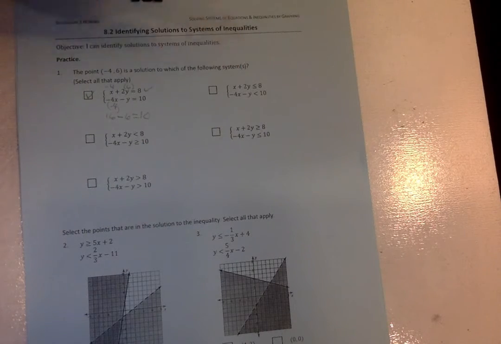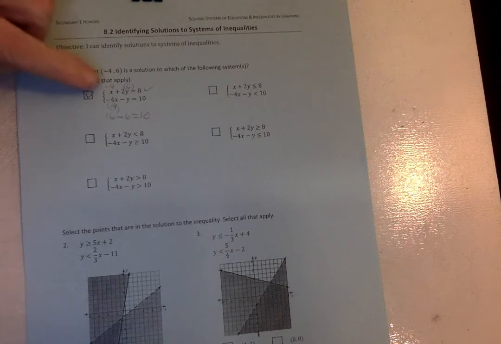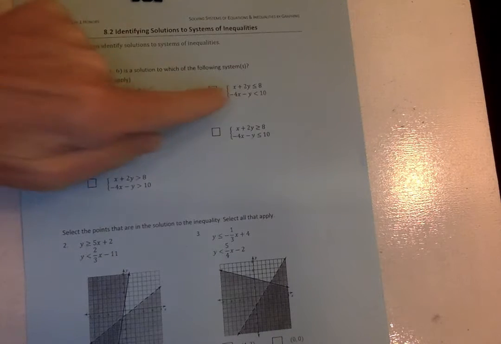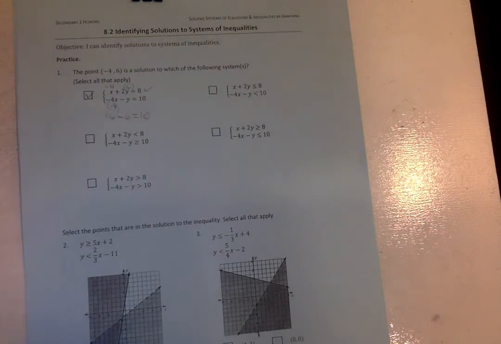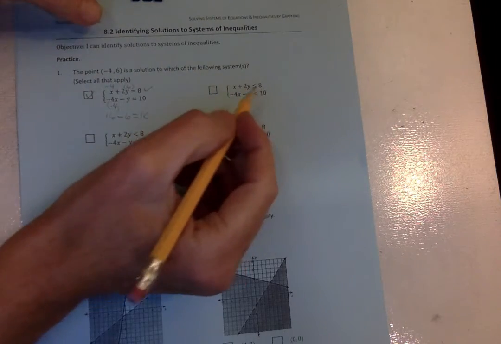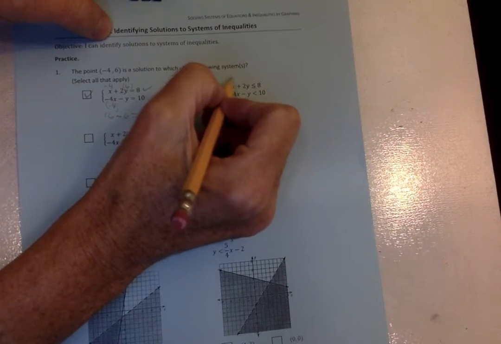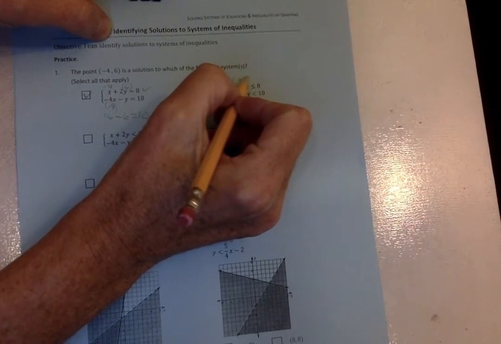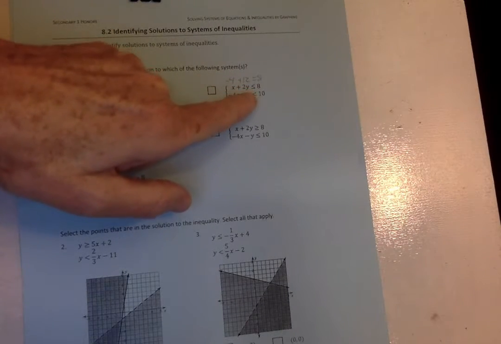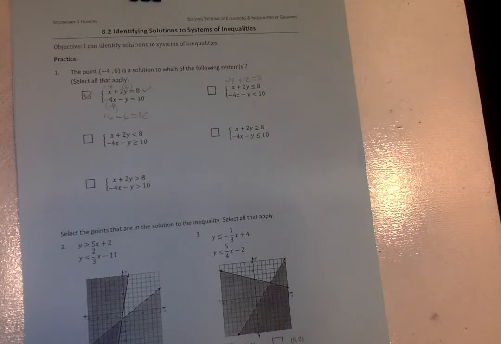Now over here we go, x plus 2y is less than or equal to 8. We already put -4. Look, it's the exact same except it's less than or equal to. So we know it's equal to because we have -4 plus 12, and that is equal to 8. So since this is included, we can say yes, that's a solution.